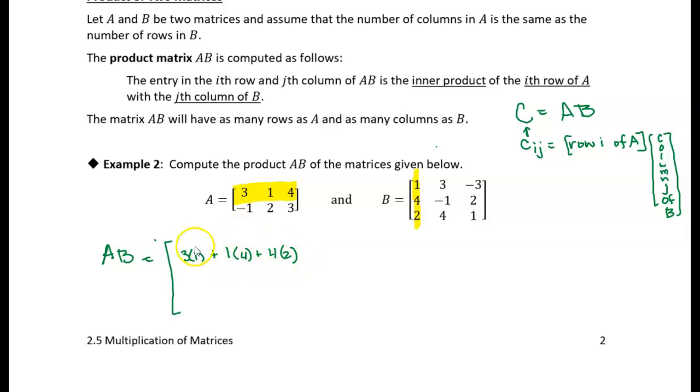You can see the 3, 1, 4 from this first row, and the 1, 4, 2 from this column. And that sum is going to be the first element of this product, the element in row 1, column 1.